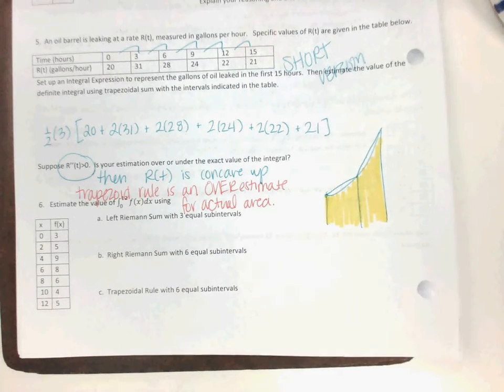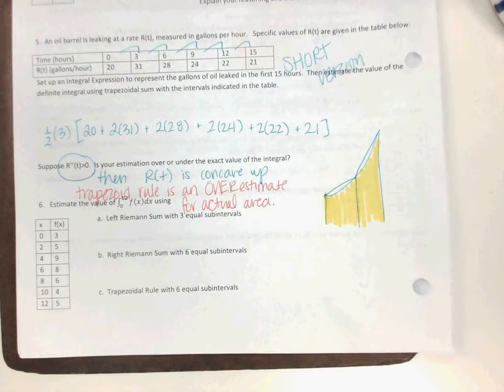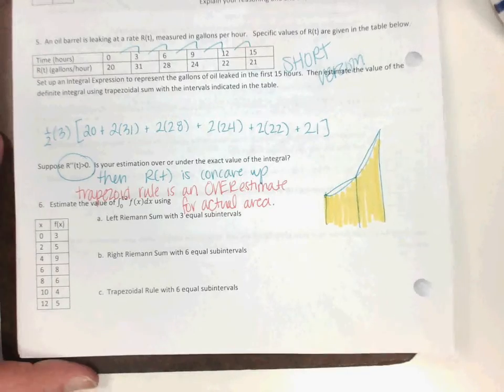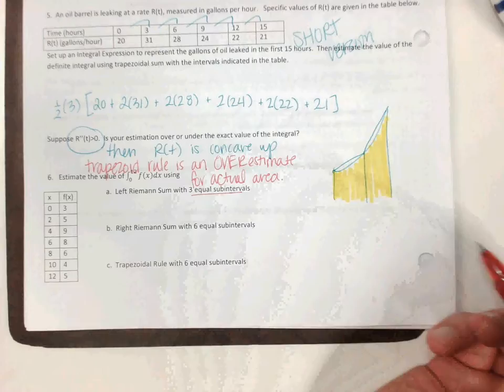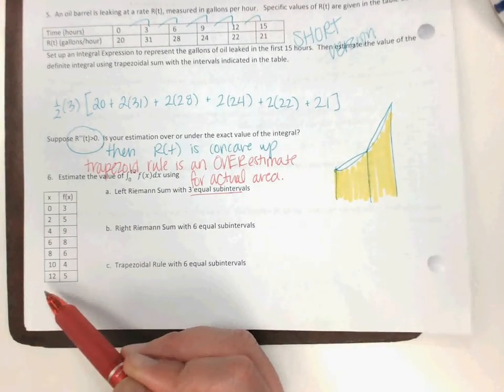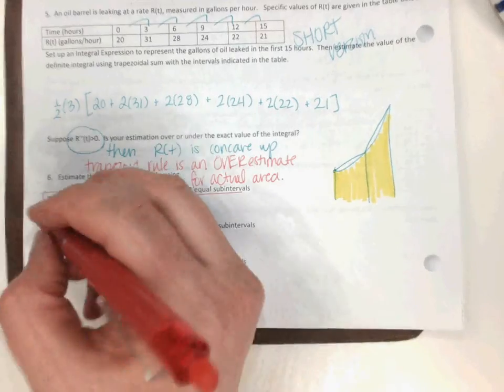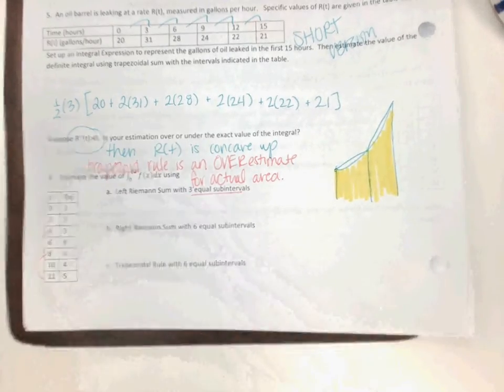Got it? Okay, then number 6, just to make sure you understand what you're doing there, 3 equal subintervals means that you would be dividing 12 by 3. How much is that? So you'd be going 0 to 4, 4 to 8, 8 to 12.